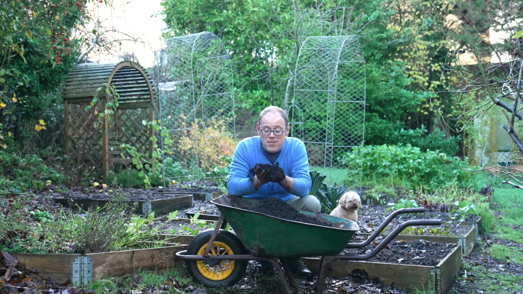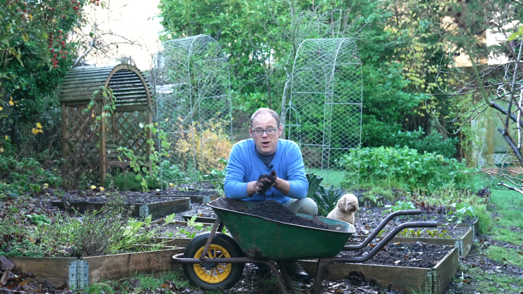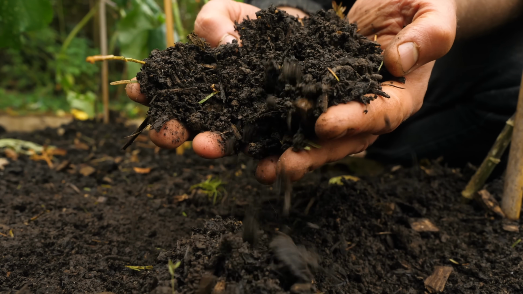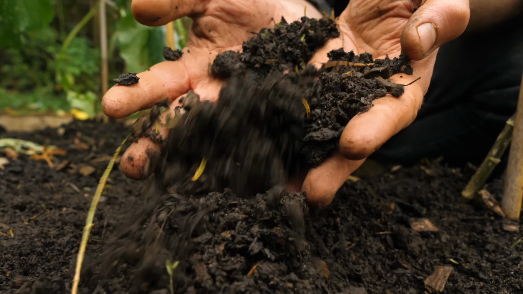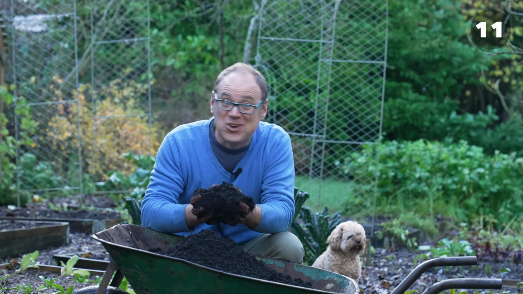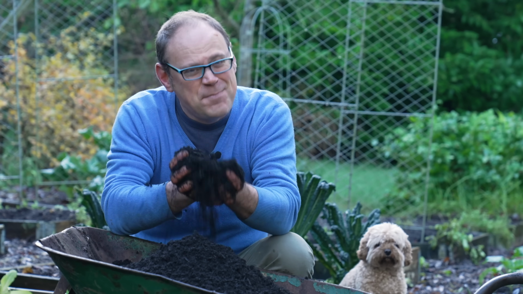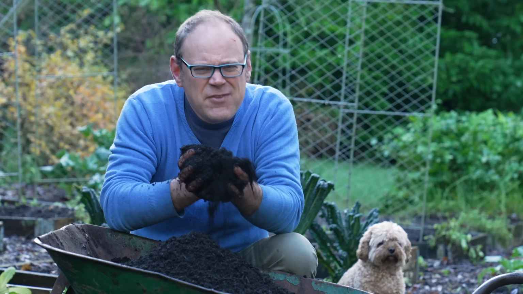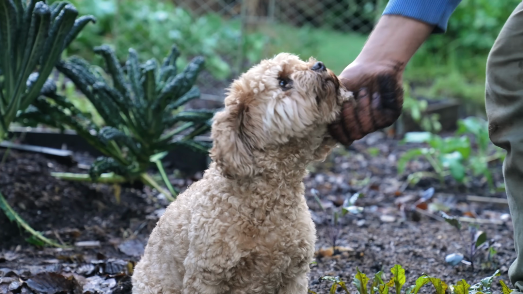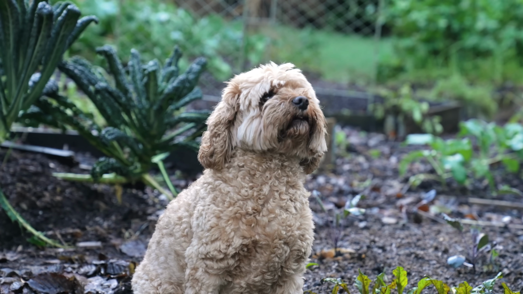Through the magic of microbes, fungi and earthworms, these raw materials gradually transform into this beautiful, rich, earthy smelling goodness: compost. I like to think of it a bit like a home-cooked meal. It's never going to be really flashy and high-end, but my goodness, it doesn't half make you feel better.